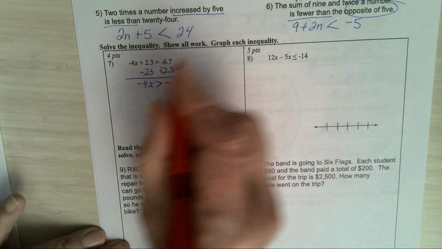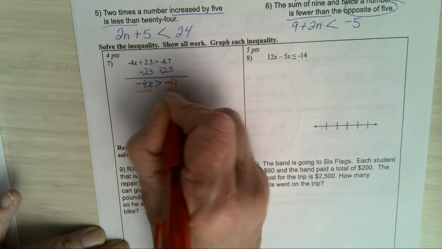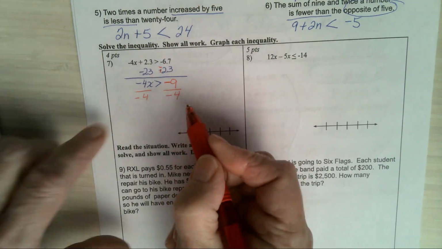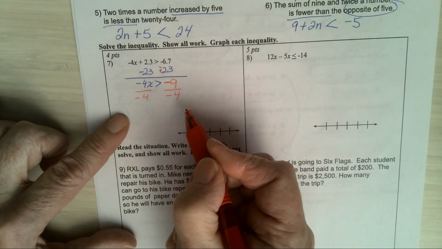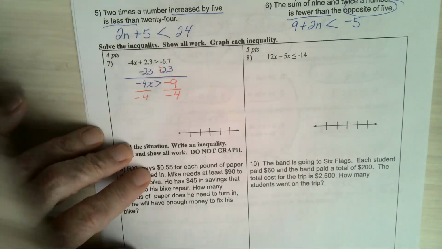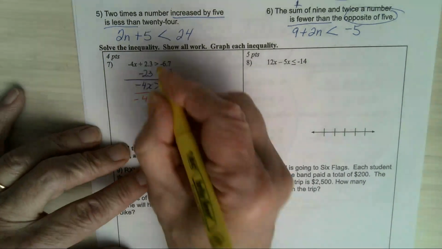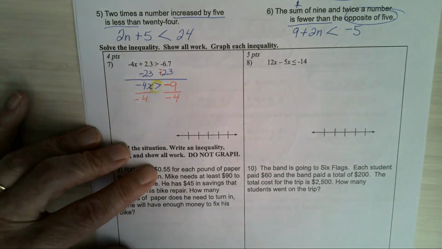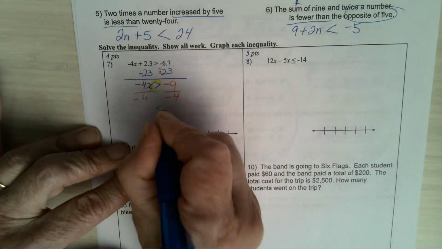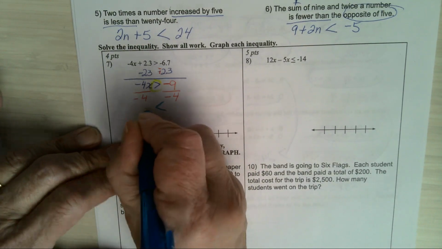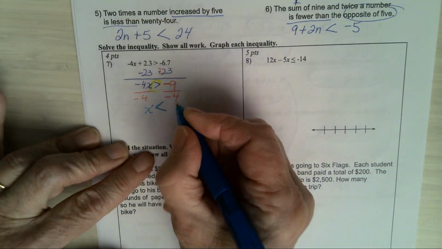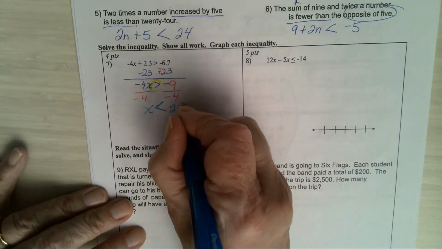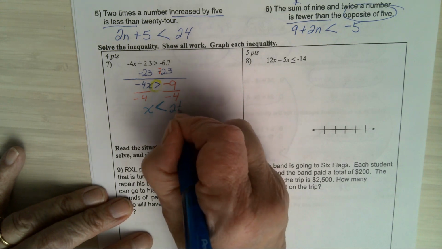Now you're going to divide both sides by a negative 4. And when you do this, which is multiplying or dividing both sides by a negative number, your inequality sign will flip. So it's going to turn the other direction. So the answer is going to be x is less than 2 1/4. 9/4 is the same thing as 2 1/4. It's positive.